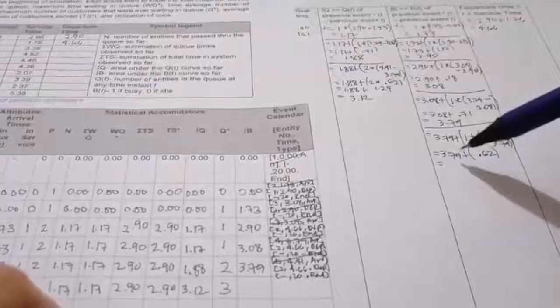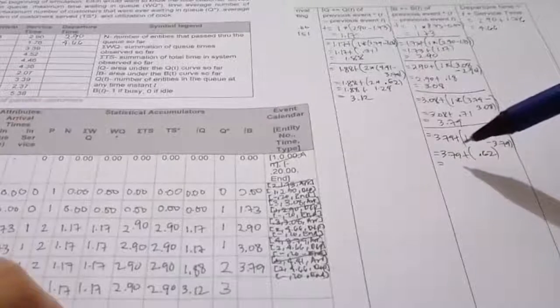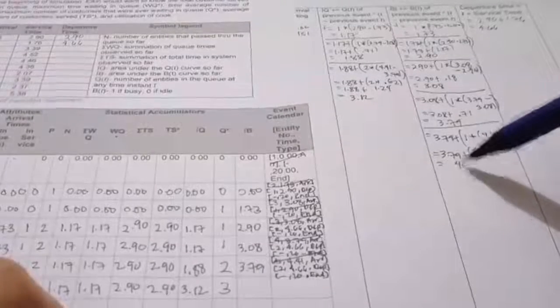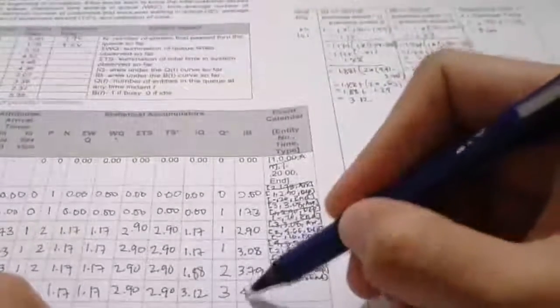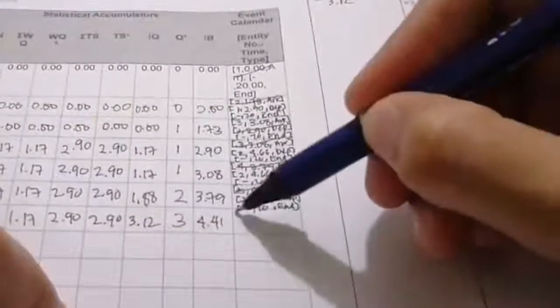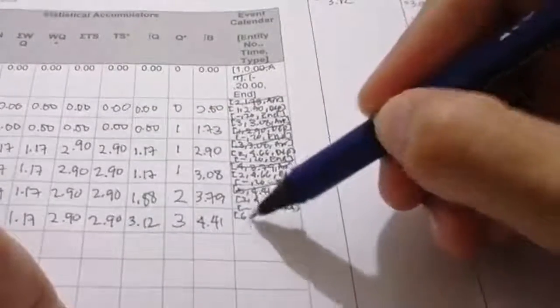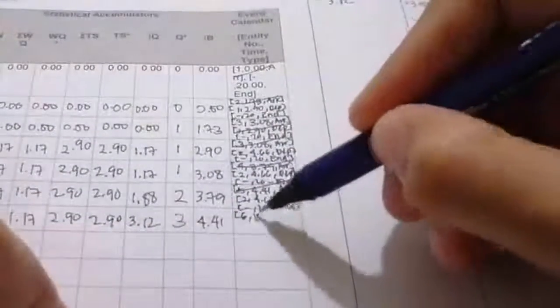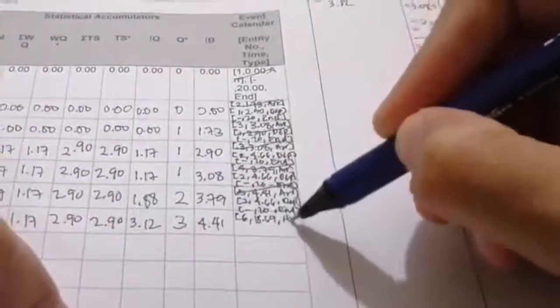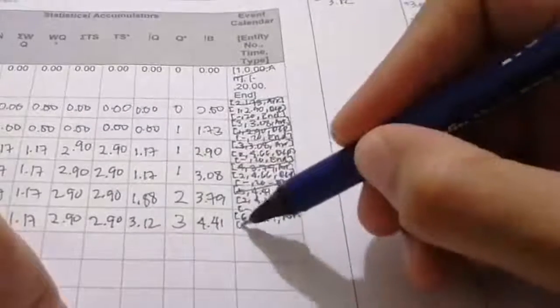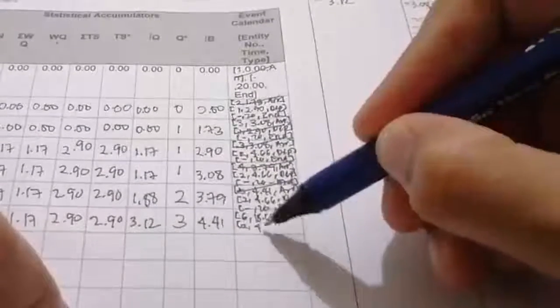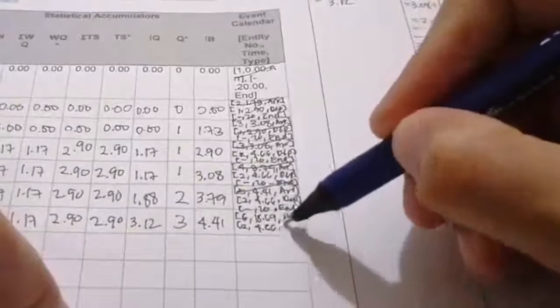So 3.79 plus 0.62 is 4.41. So the new value of area of B is 4.41. Update the calendar. Arrival na naman. So 6. Arrival of 6 is 18.69. 18.69 arrival. And then ibaba lang yung mga dating events.